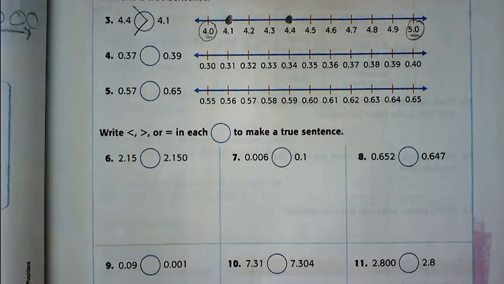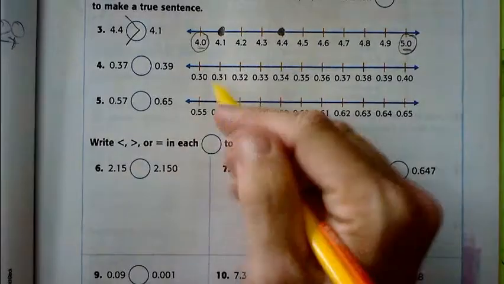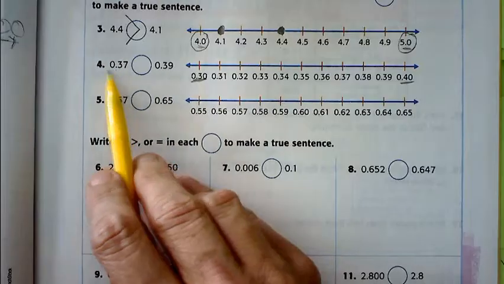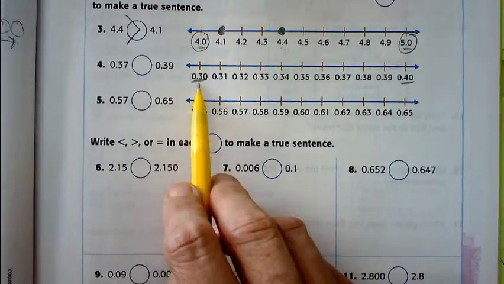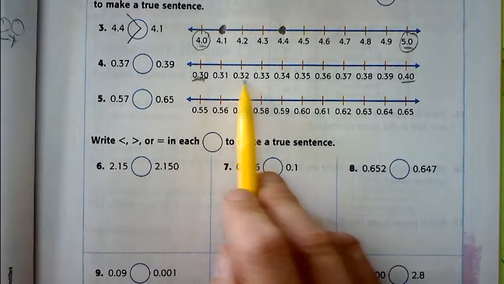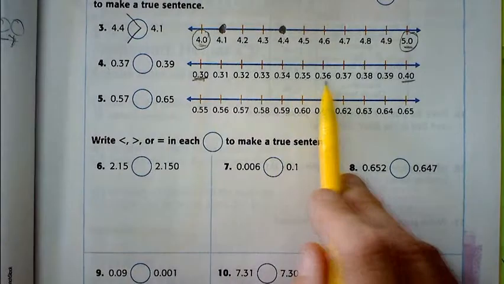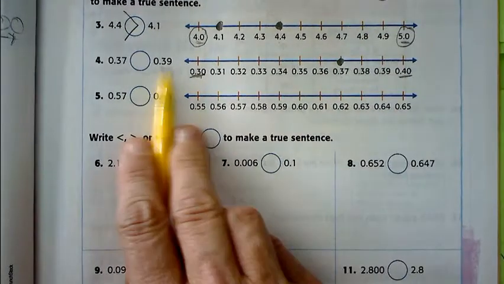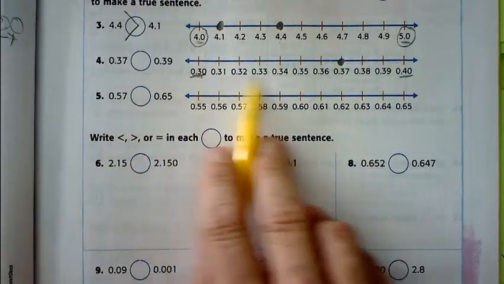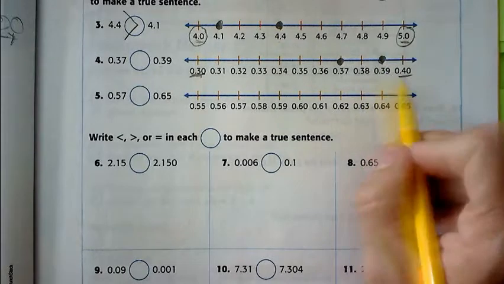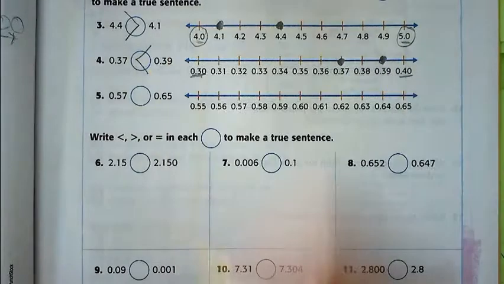Okay, let's do number 4 together. Okay, so we're going 0.30 to 0.40. So we have 0.37. So let's look at the pattern here. 0.30, 31, 32, 33, 34, 35, 36, 37. And 0.39. Which is the bigger number? This one to the right, the alligator eats the bigger number.